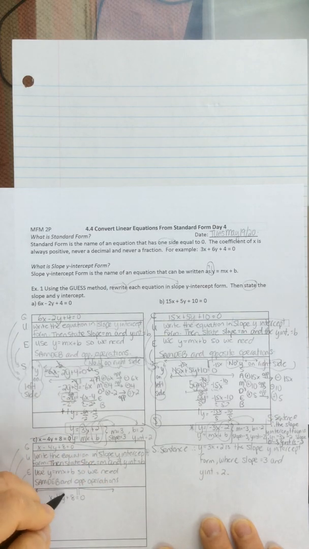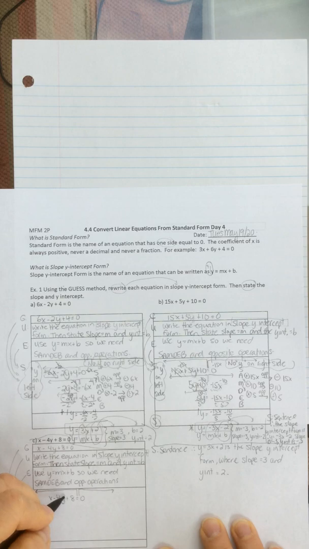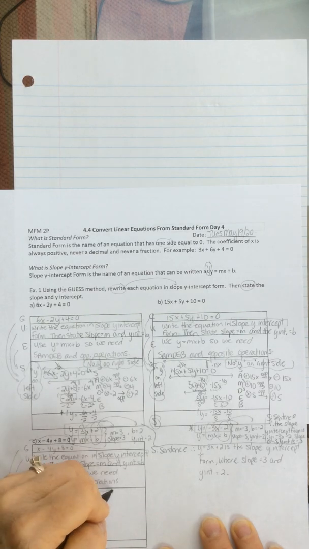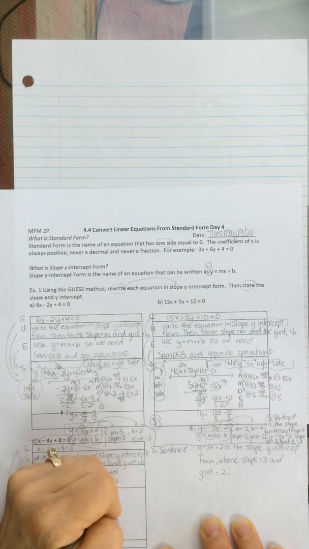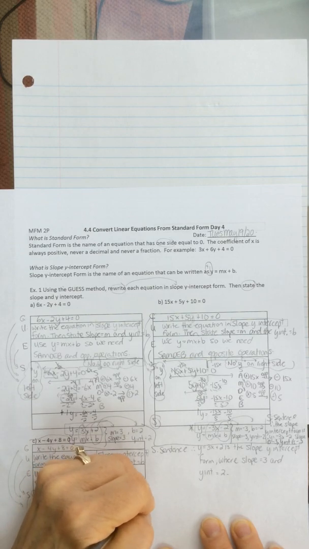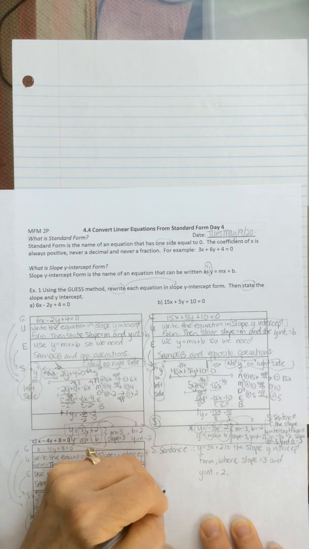Okay, so the y is on the left side. So y on left side. Okay, put it in a bubble maybe. Okay, so then the opposite, okay, no y on left side.